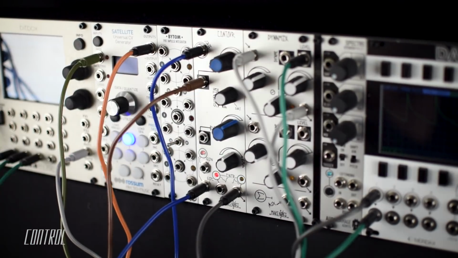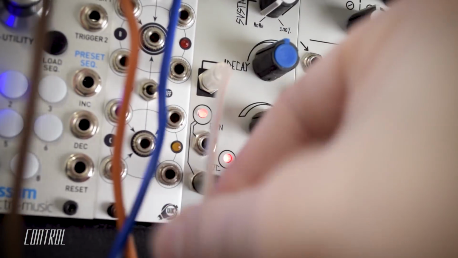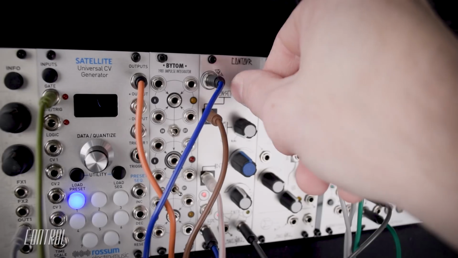Add external CV to the onset and decay times, and now you've got an excellent modulation source with a wide range of possible wave shapes.